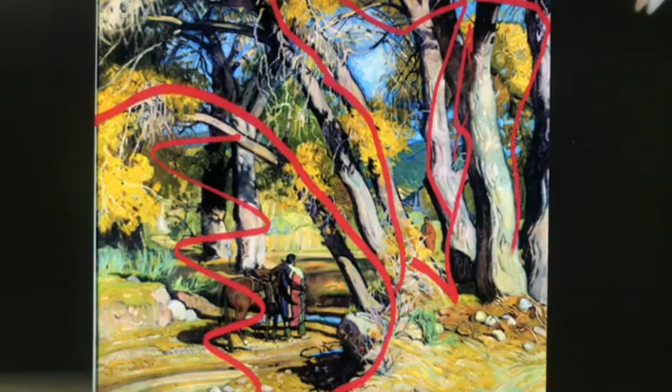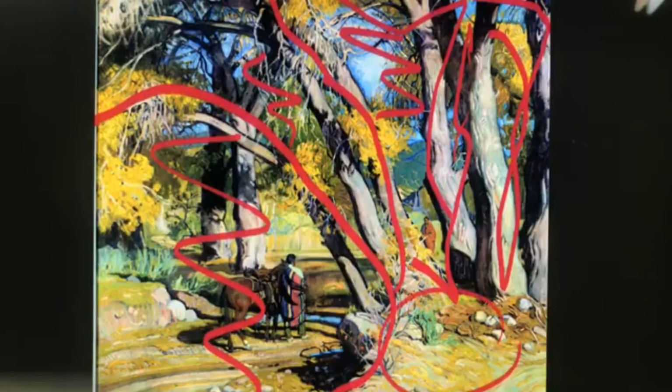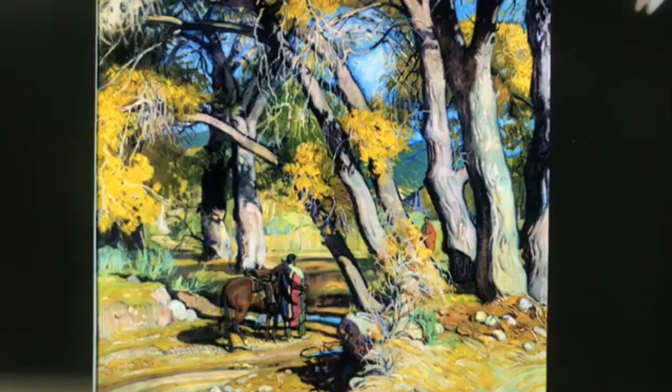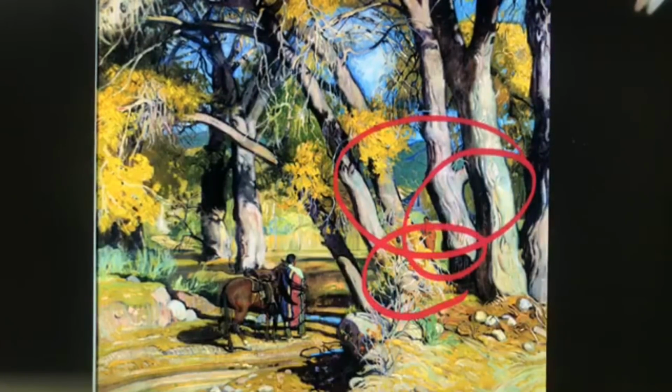That shape, and all these negative shapes between the trees, and then the shape here. So big masses, unequal shapes, nothing is down the middle. You always have one side or the other having most of the weight. This has most of the weight. This has a little less weight, but the focal point is on this side. So it really balances the right side.